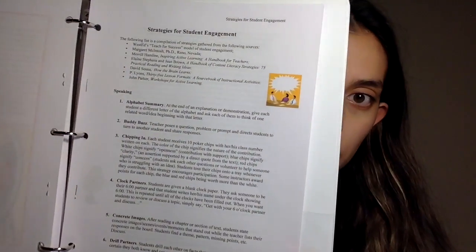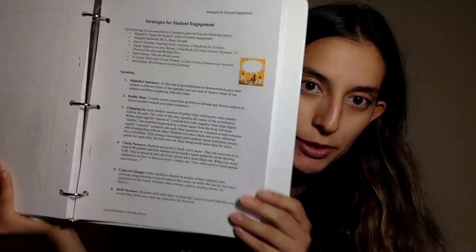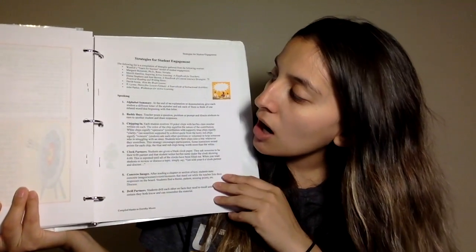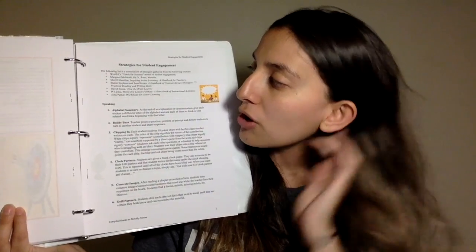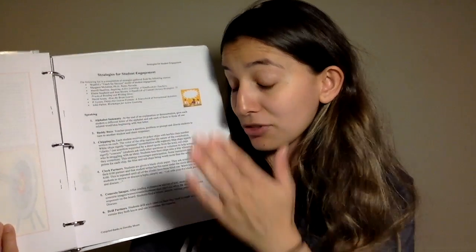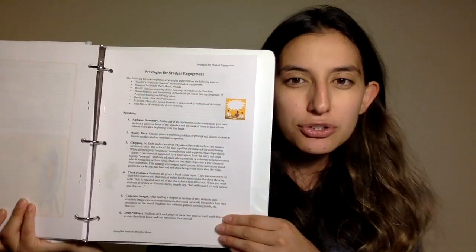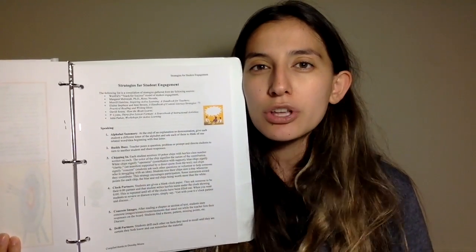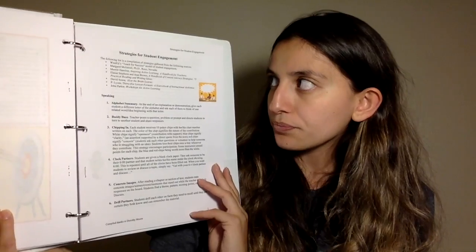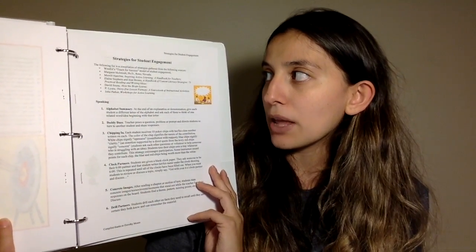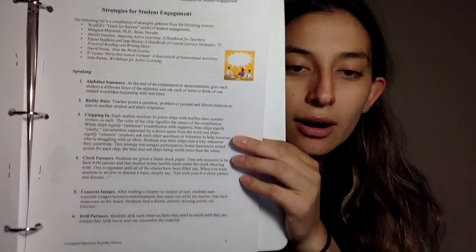I also included strategies for student engagement because I'm teaching K through 2. I really struggled at the beginning of my teaching last year with engagement strategies. I wasn't sure which ones were available and which ones were effective. So I really am grateful that we had this resource, and so I wanted to include that in there.